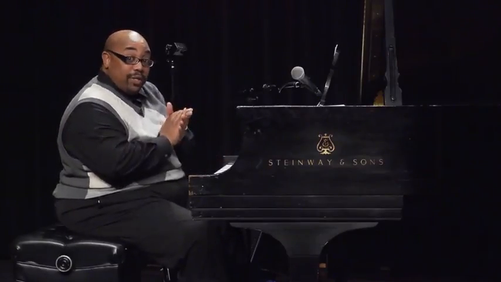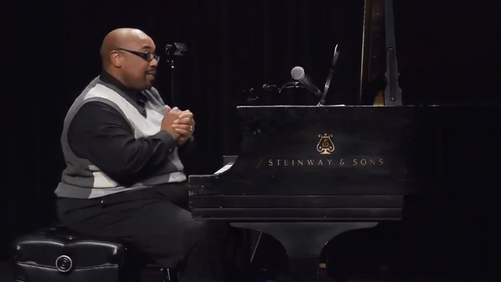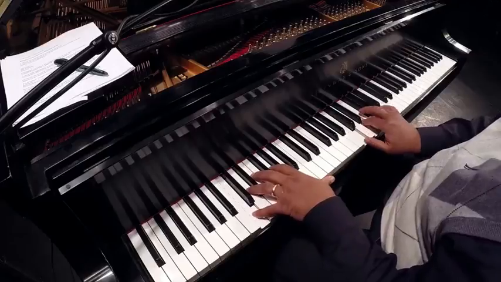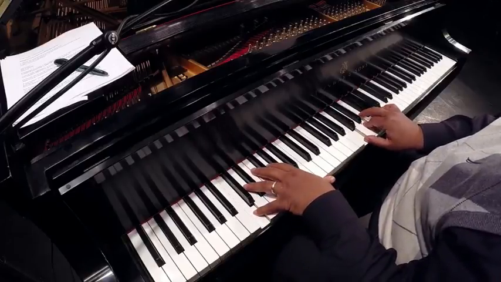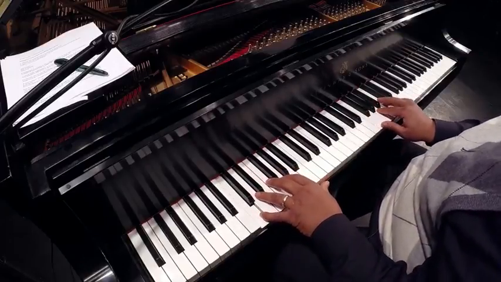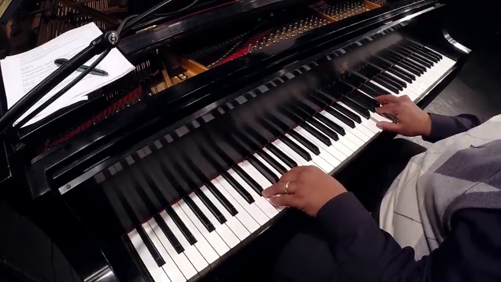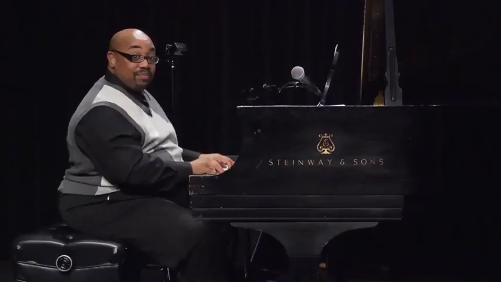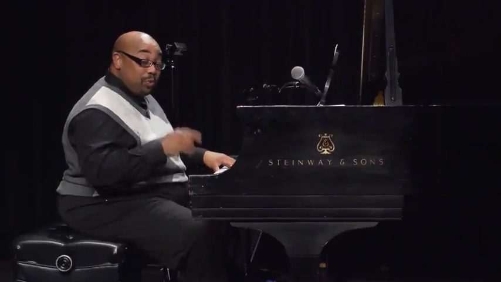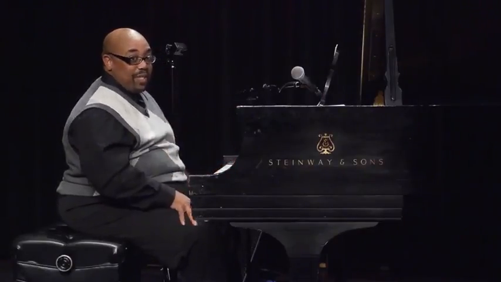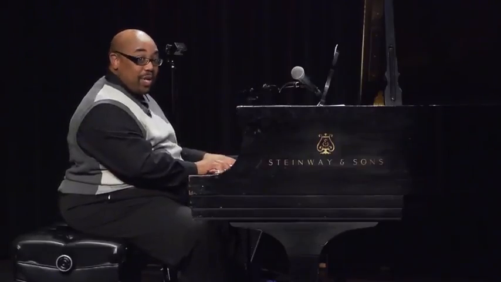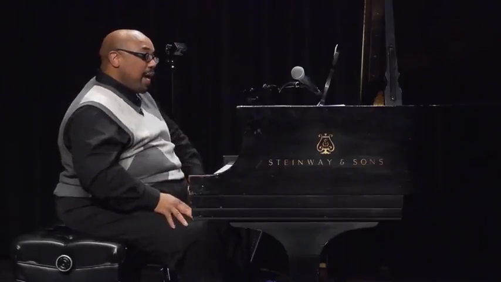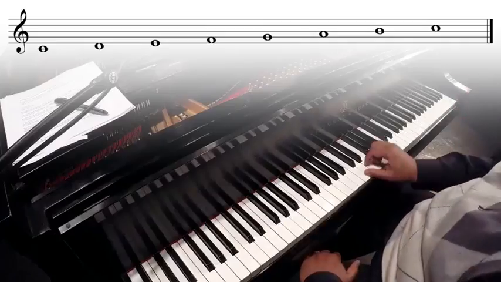Now, your homework for this week. First thing I want you to do is practice your major triads, starting on C. I also want you to practice the F major triad and the G major triad, because as you promised, you were going to practice your keyboard for 15 minutes. So this is what you should practice this week: the major triads. Another thing I'd like you to practice is your major scale.